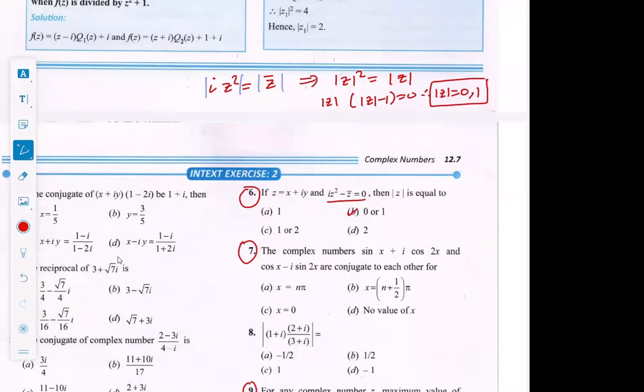Now the seventh one: complex numbers sin x plus i cos x and cos x minus i sin 2x are conjugate of each other. So it means if you take the conjugate of this, it will be cos x plus i sin 2x. So these two must be equal. So that is sin x equal to cos x and cos 2x is equal to sin 2x.